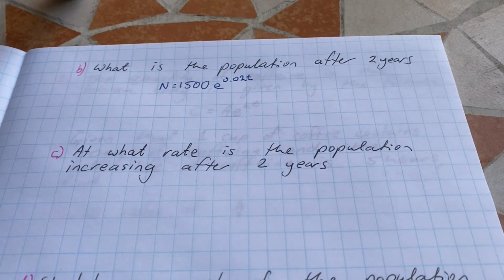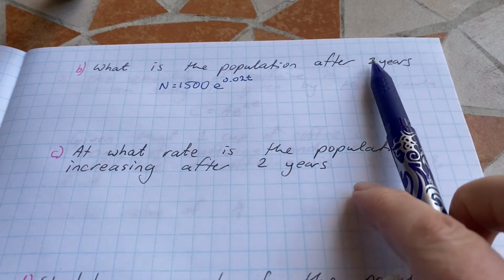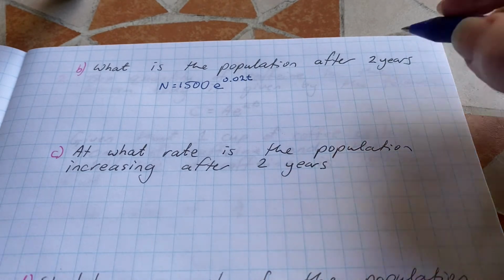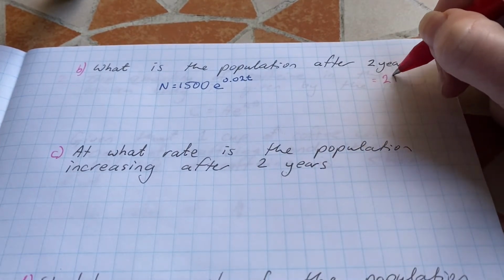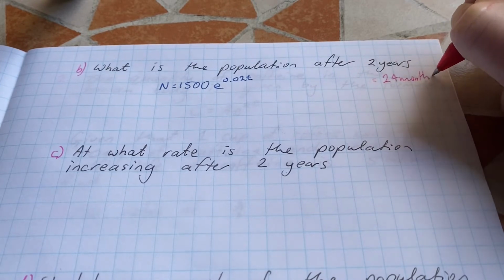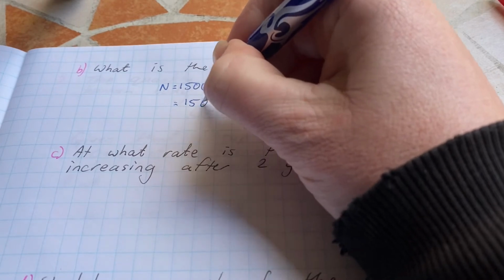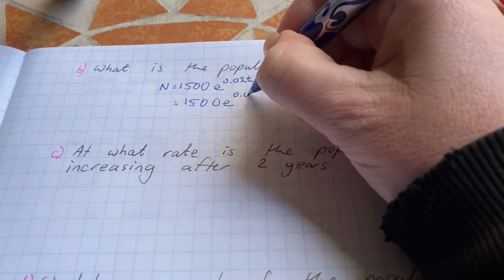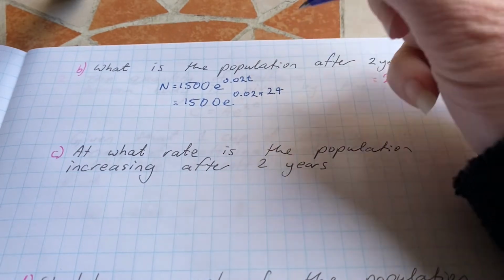Part B is to find the population after 2 years. Now it's really important to see what t is measured in, and t we were told is measured in months. So be really careful here. It's asked 2 years, but we do need to keep in mind that that is 24 months. So we're substituting 24 into the formula. So 1500 e to the 0.02 times 24.